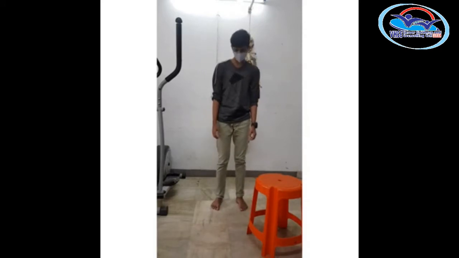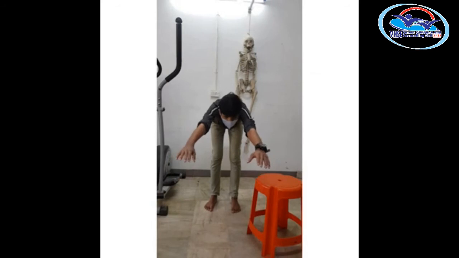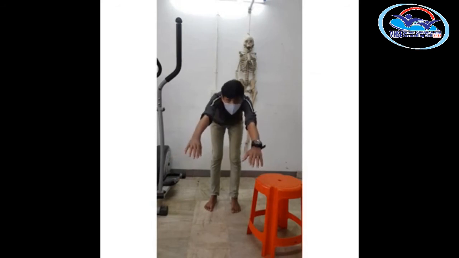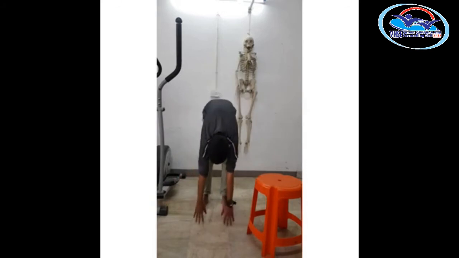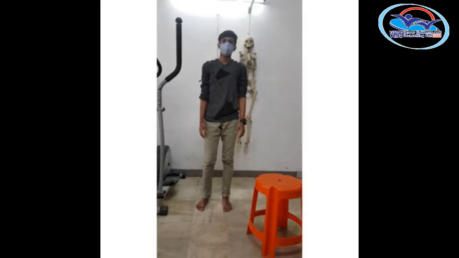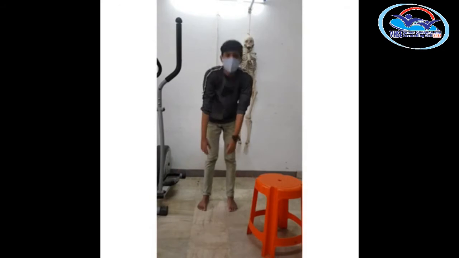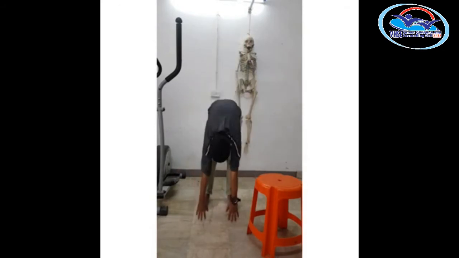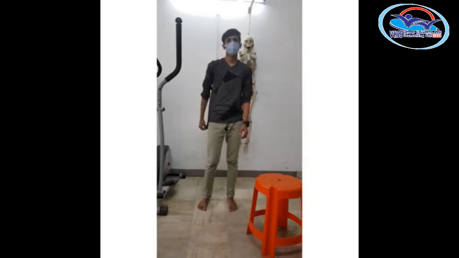Now by alteration of the trunk, it is stoop standing, and the other one is lag stoop standing. Is it clear? Stoop standing and lag stoop standing, completely bending down. Okay, in stoop standing, only on hips.